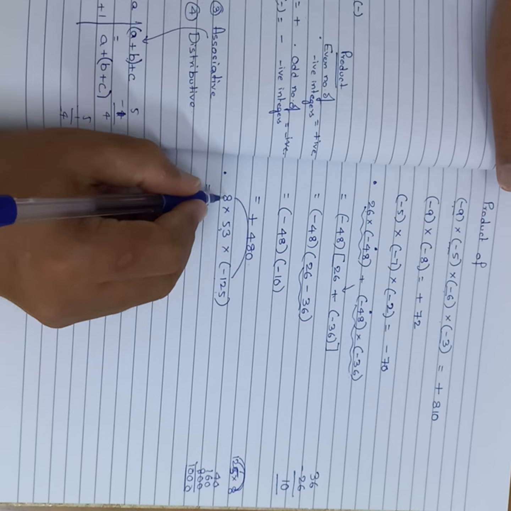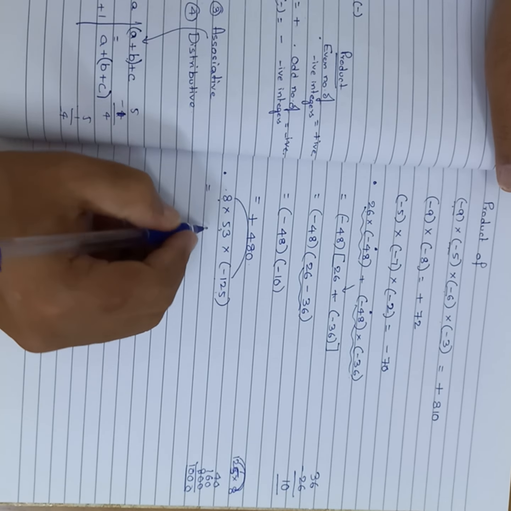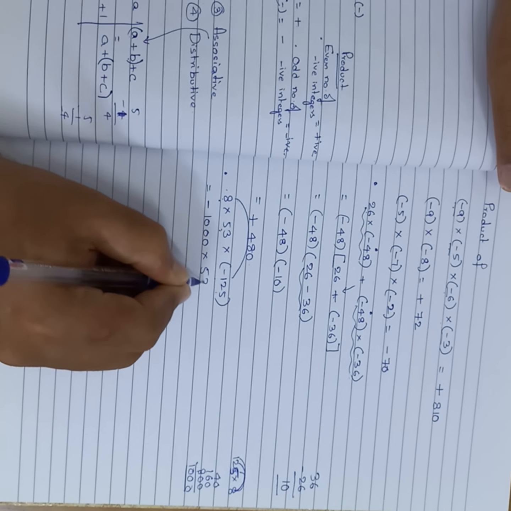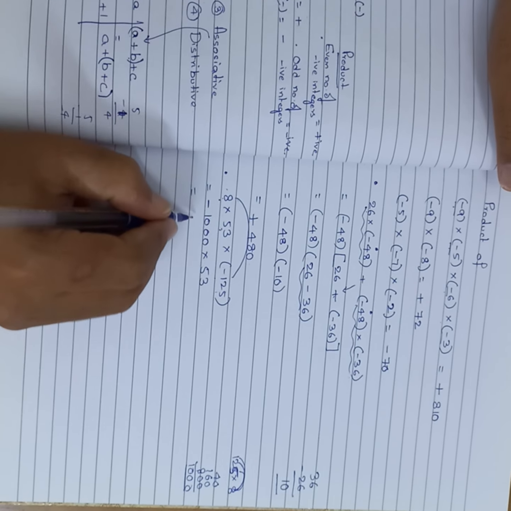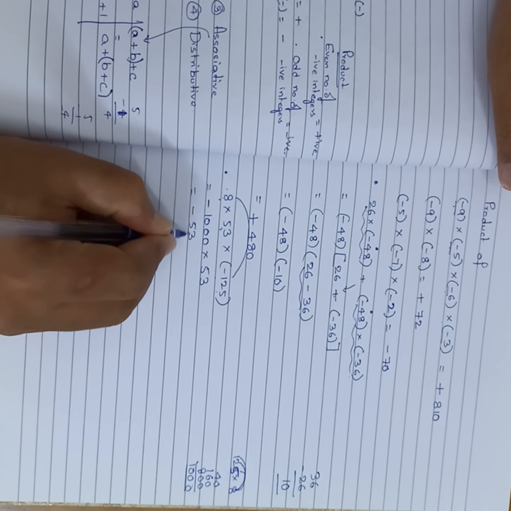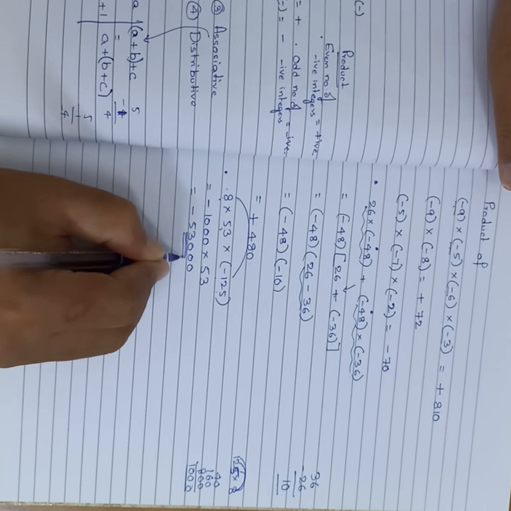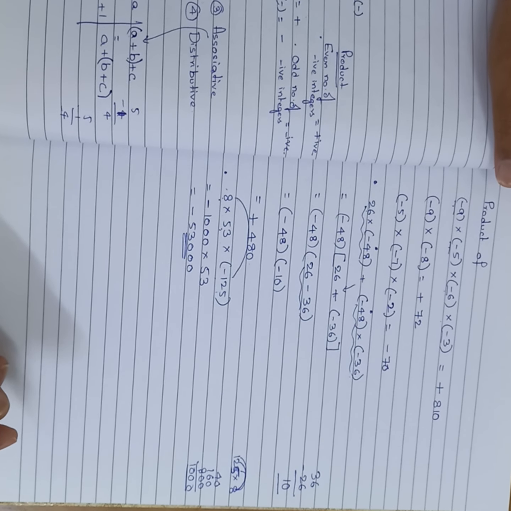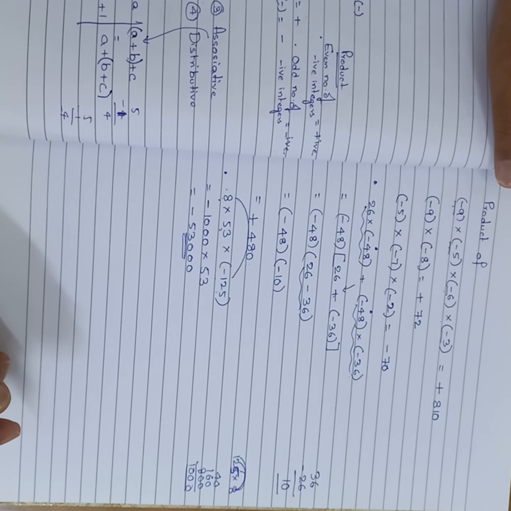So it becomes positive times negative, it will be negative 1000 multiplied by 53. So now 1000 times 53, it is minus 53,000. See, using associative property, it is very easy to multiply.